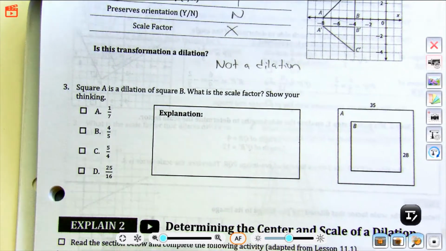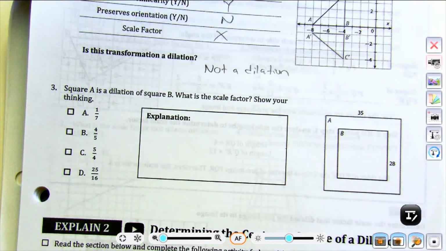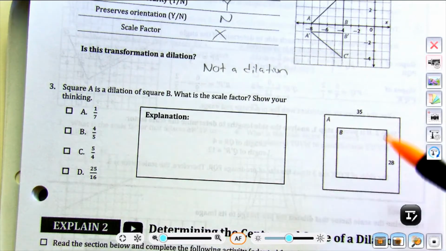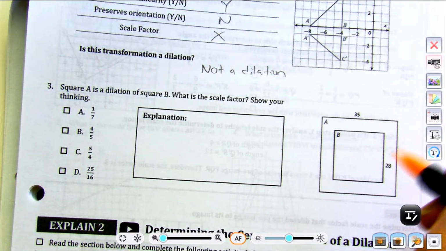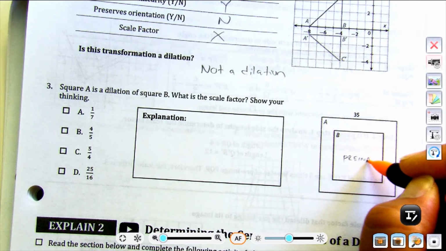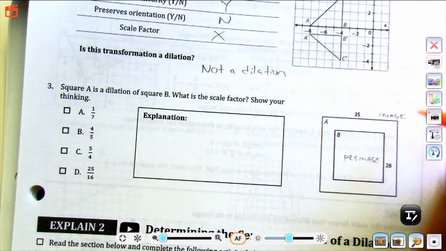Okay, next. Square A is the dilation of square B. What is the scale factor? Show your thinking. So when they're telling us that square A is a dilation of square B, they're telling us that B is the pre-image and A is the image. So we're going from the pre-image to the image.